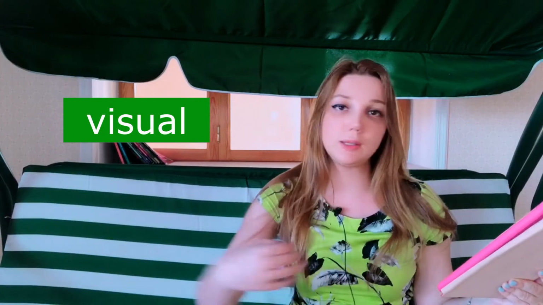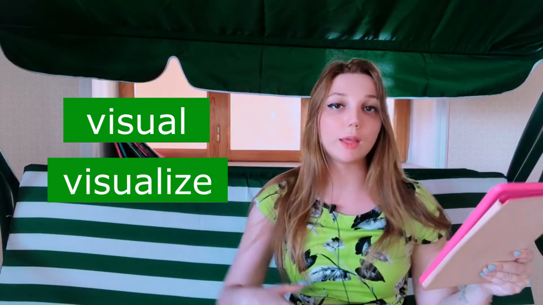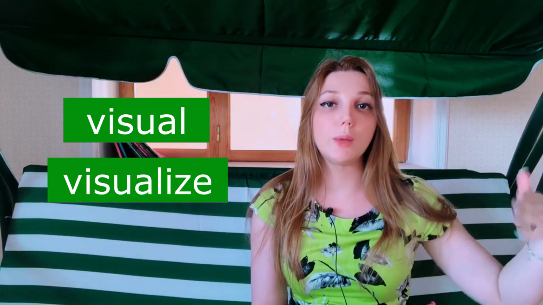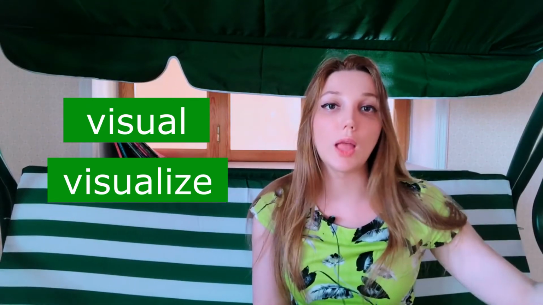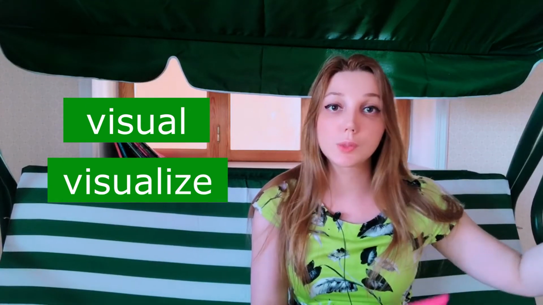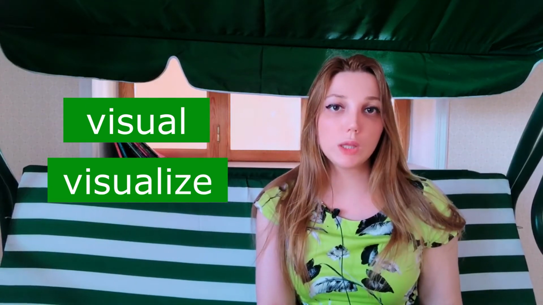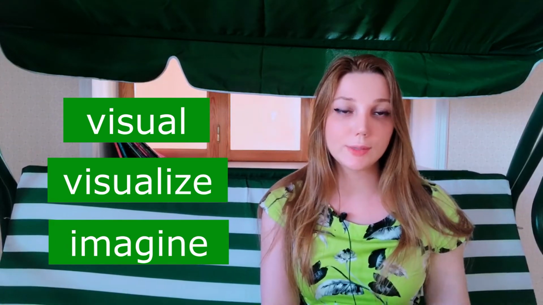The next word is visual. Visual is an adjective. It's something that can be seen, but we can make it visualize. For example, you can say that when I read a book, I always try to visualize the events written in this book. The synonym of visualize is imagine. You can use imagine or visualize.